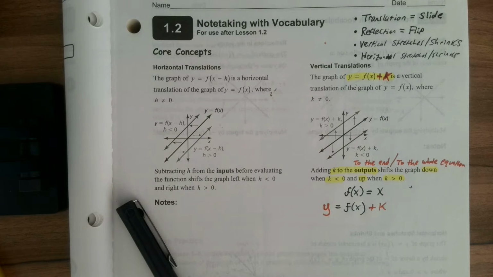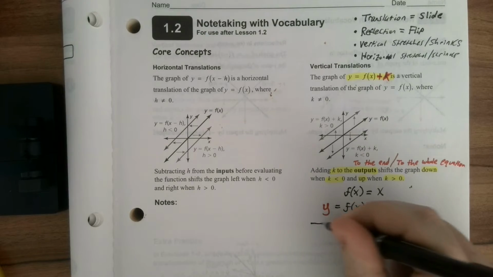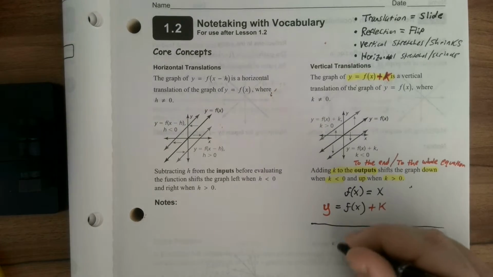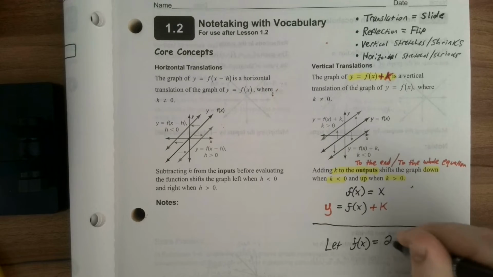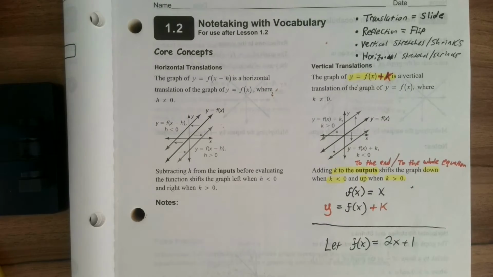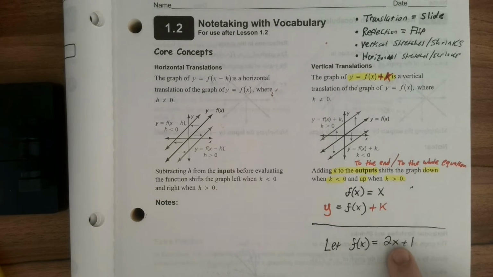Let me give you a quick example. Let's say that I have the following equation. Let's let f of x equal 2x plus 1. This is a function for a straight line. You can tell because there's just an x here. There's no x squared or absolute value. It's just an x.